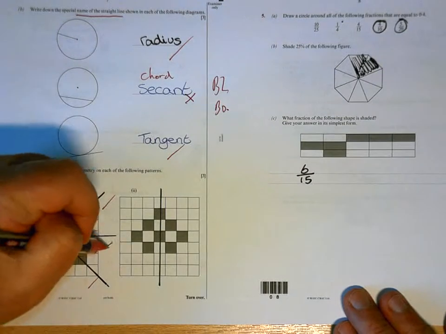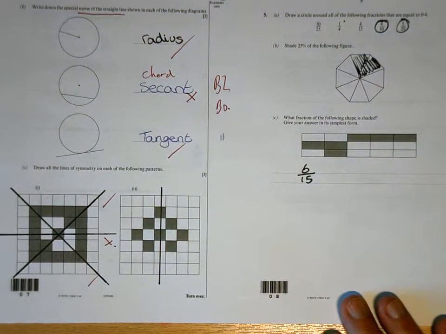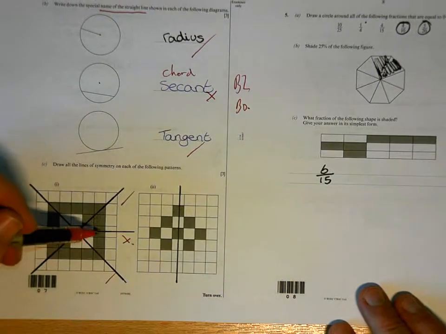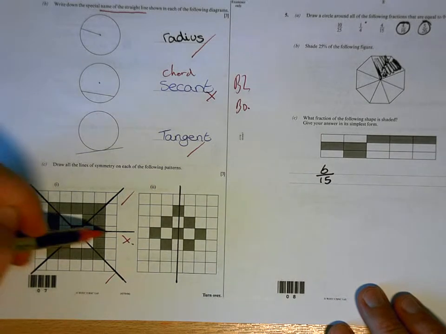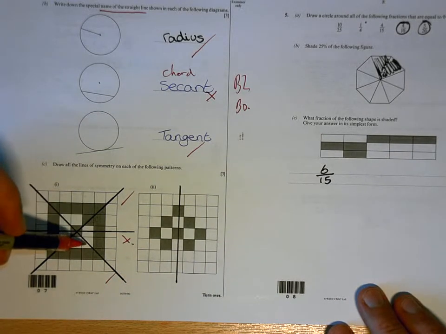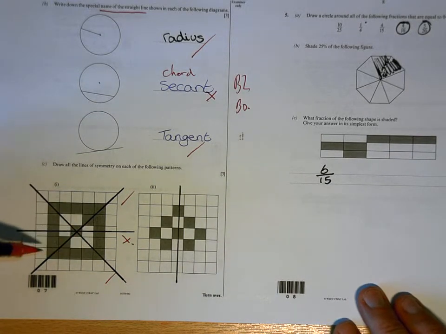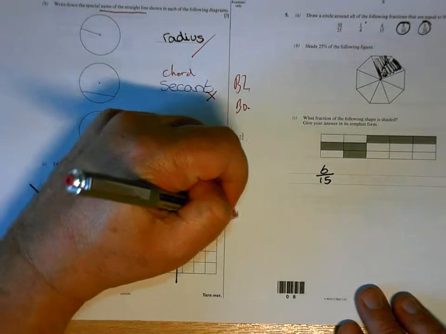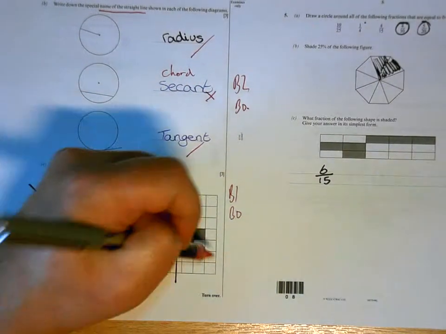You're going to lose a mark here because one of those is wrong. If that was a mirror line there, then that square there would have to reflect there. Similarly, that square there would have to reflect there. It's only the two diagonals, so you're going to lose one mark for the extra wrong one, and that one's right.